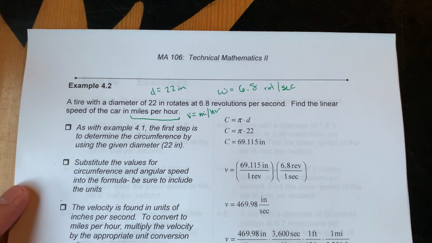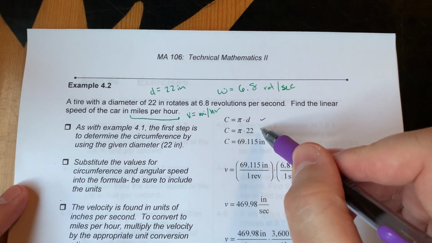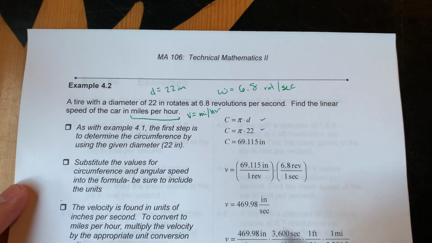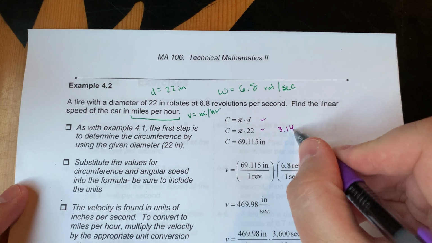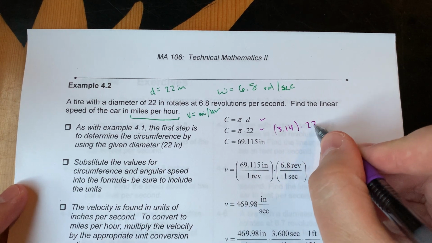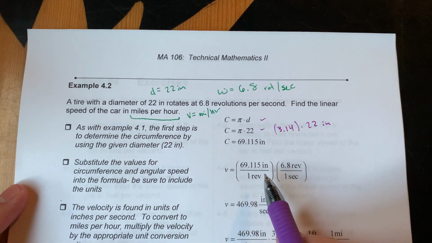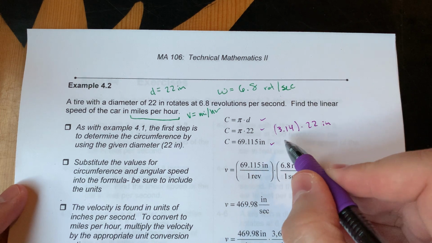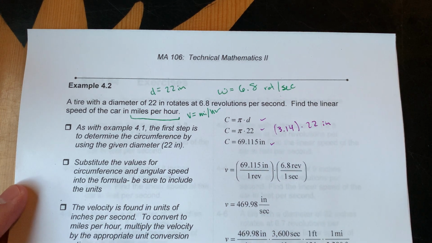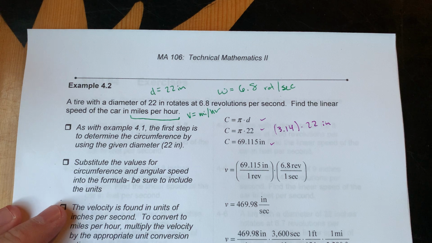First things first, I know for sure that I'm going to need my circumference regardless. So pi times my diameter, pi times 22. Just using our regular 3.14, this is 22 inches, so I get 69.115 inches. That's my circumference, and I'm going to keep talking about the units as we go. It's in inches.